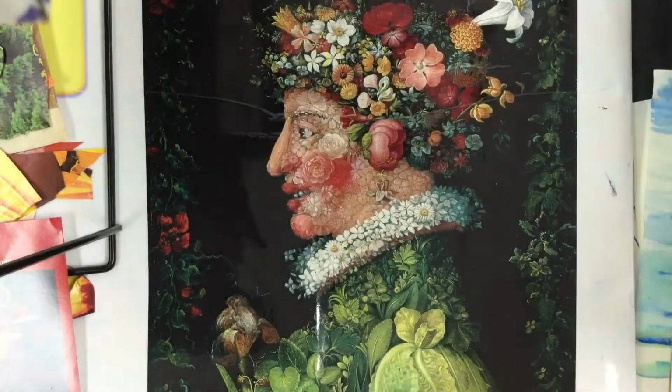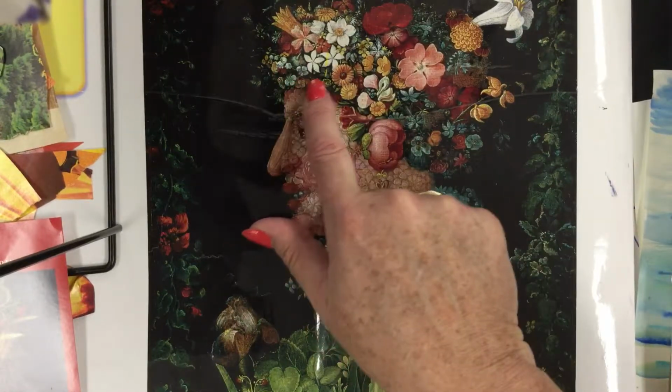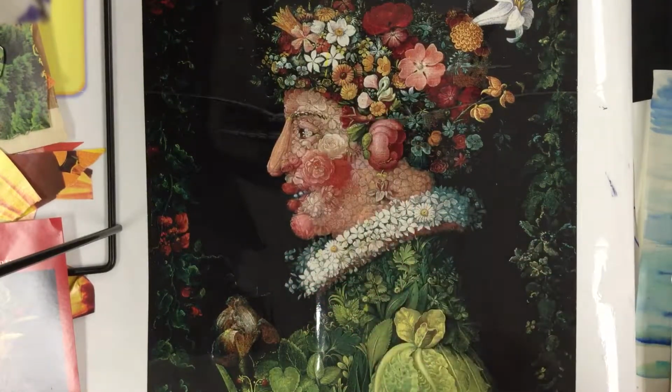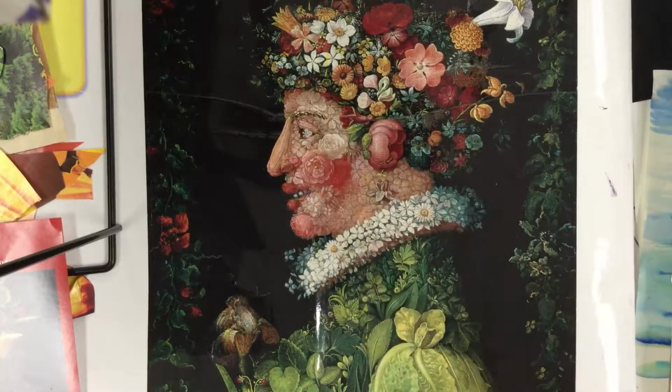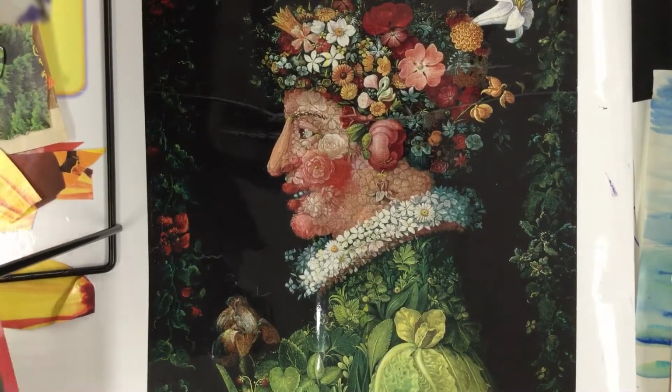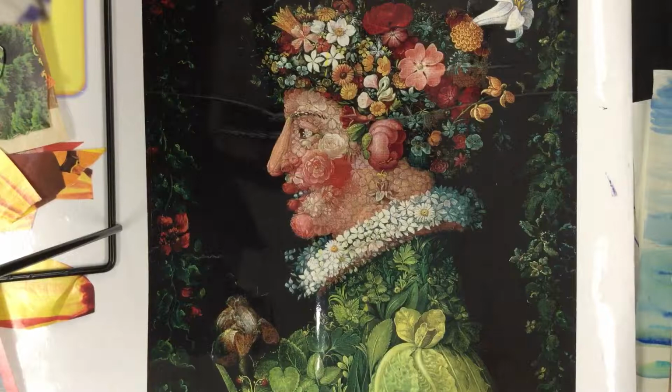Now, Giuseppe would paint this. These were all studies that he had done, and then he composed them into an interesting composition and then painted them. They weren't cut and glued like we're going to be doing, but we're going to take a collage method and try to recreate his images in our own way using cut paper and collage.